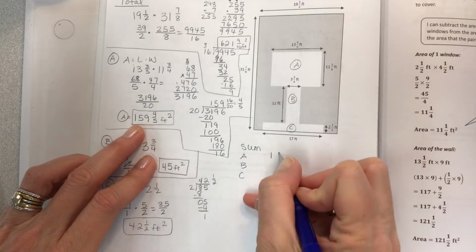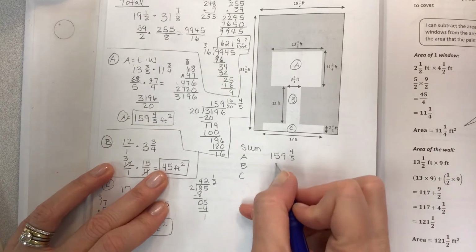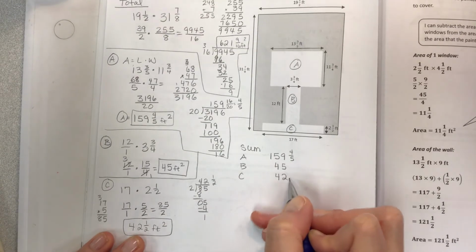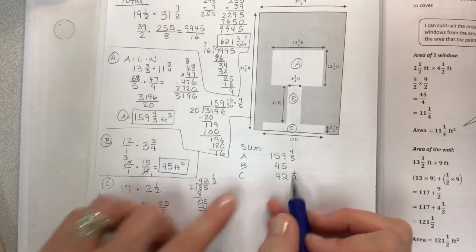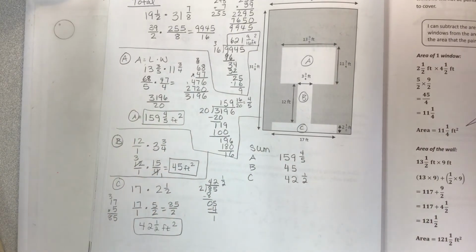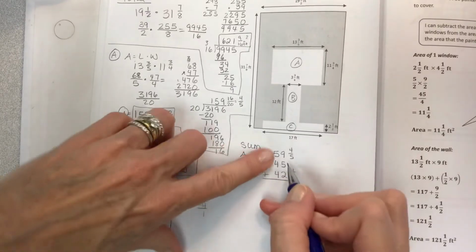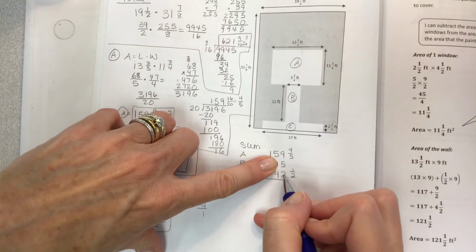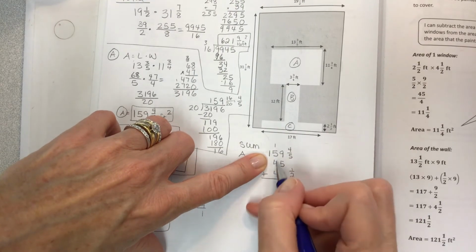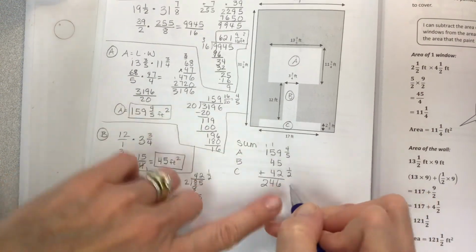Okay. Here we go, 159 4/5. We're going to add to that our 45. And we're going to add to that 42 1/2. Now adding the whole numbers is fine, but the fractions have to have a common denominator. So let's take care of our whole numbers. 5 and 2 make 7, and 9 and 7 is 16. And then we have 5, 9, 10, and 4 for 14, and 2.